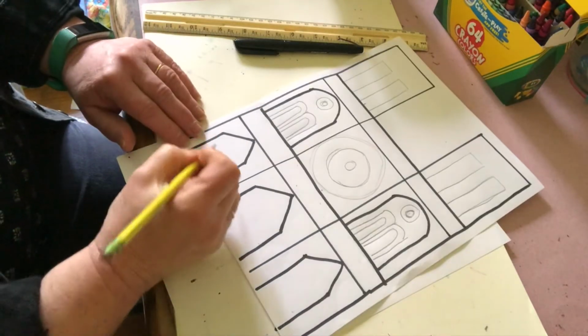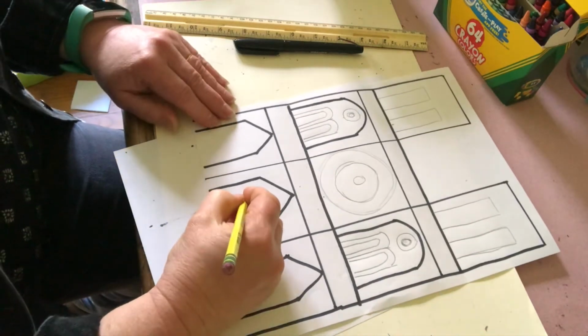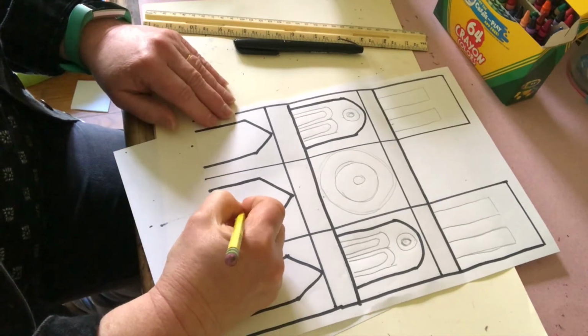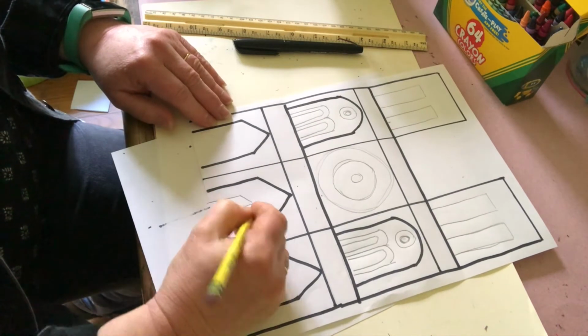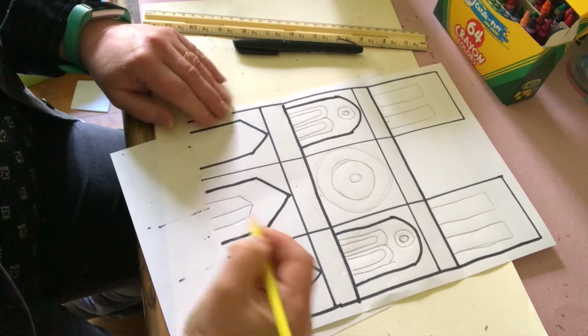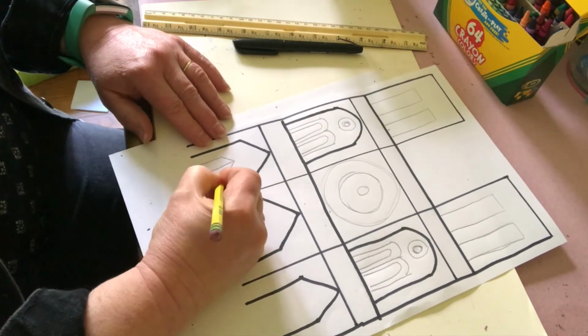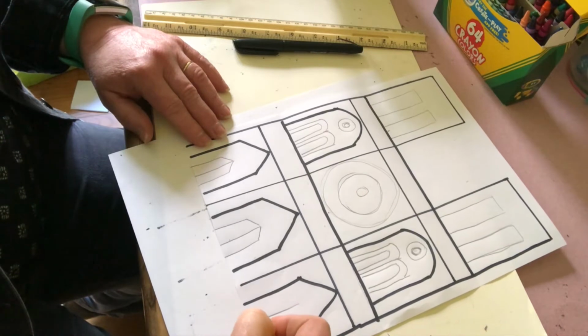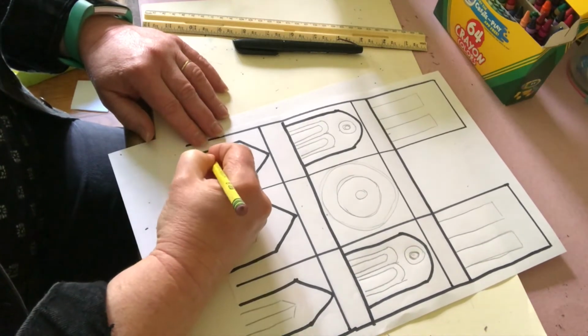Now I'm going to put some doors on here. So I'm going to make my doors in the center. And I'm going to bring them down. Curve and down, curve and down. Put this in the center, repeat that shape, curve and down, curve and down. And let's make this go up.